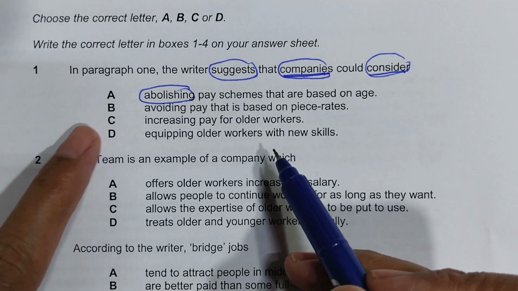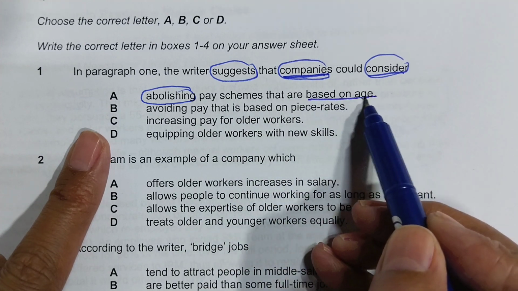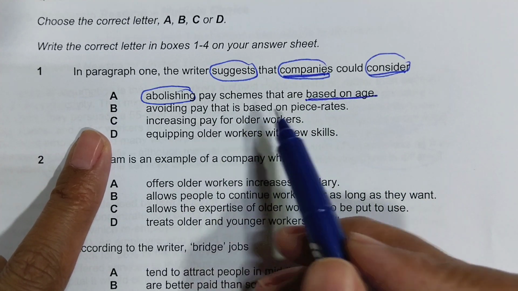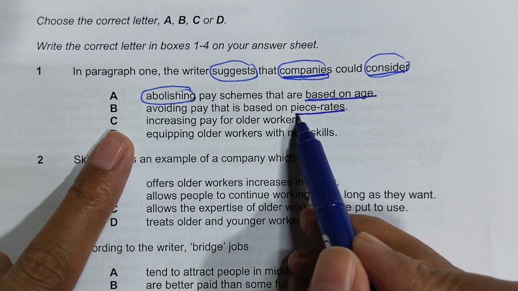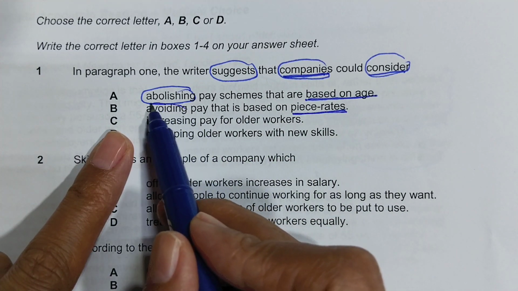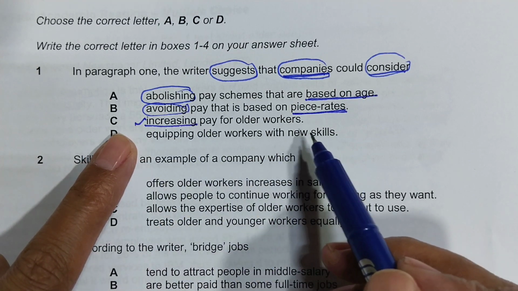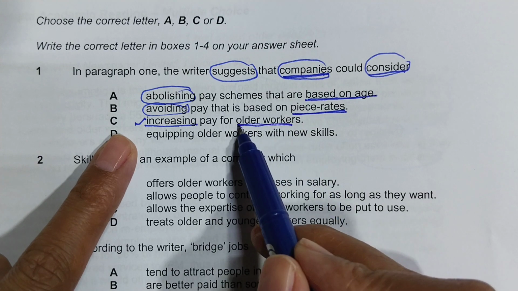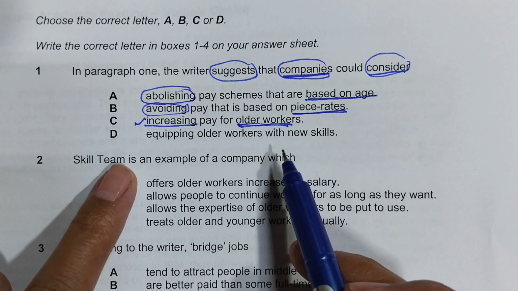So now we'll read the options. Abolishing pay schemes that are based on age. Abolishing means take away. Avoiding pay that is based on piece rate. Increasing pay. Here they are talking about an increment of pay for older workers. But we didn't find any information in those 5, 6 lines about an increment of the salary of older workers.